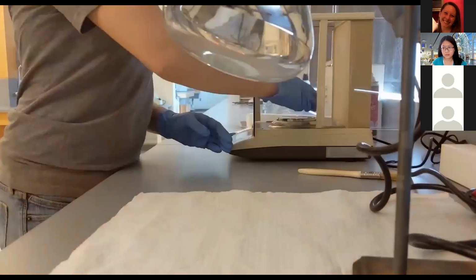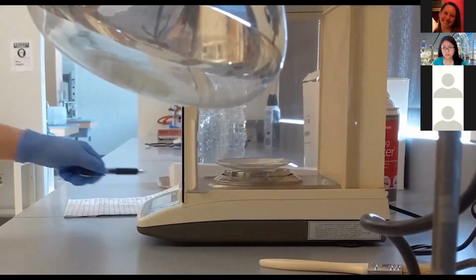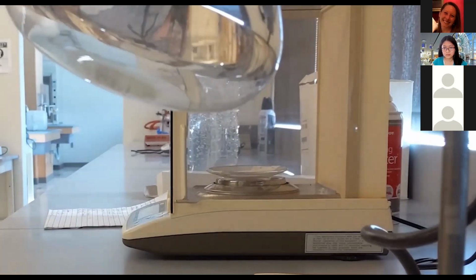Once the sample is dry, you can turn off the light and let the watch glass cool a little bit. You can then take the final mass of the watch glass with the filter paper and the sample.